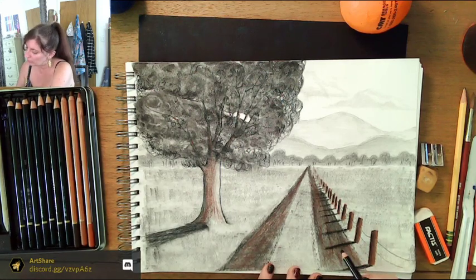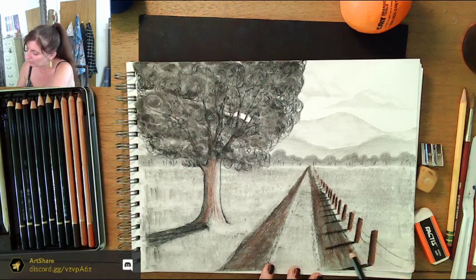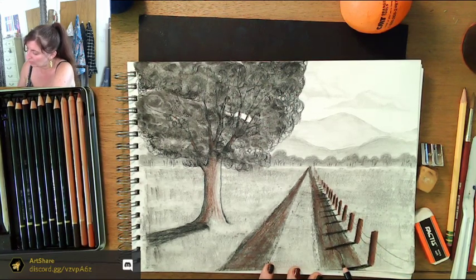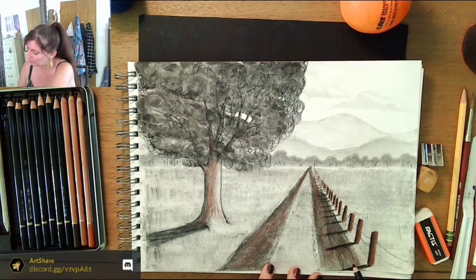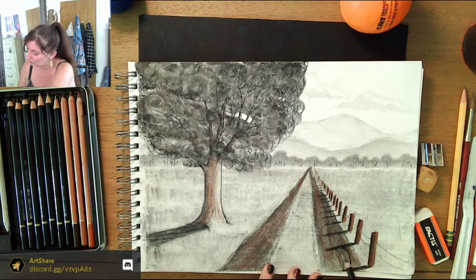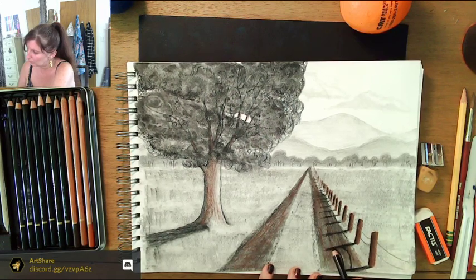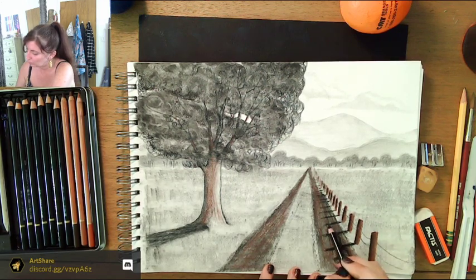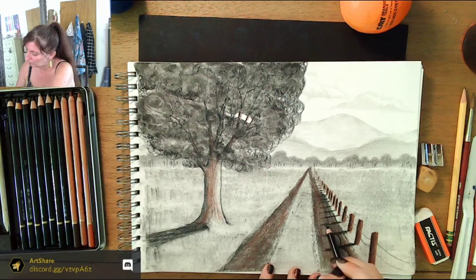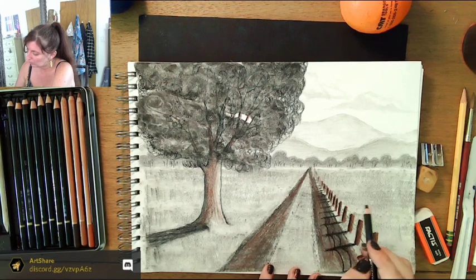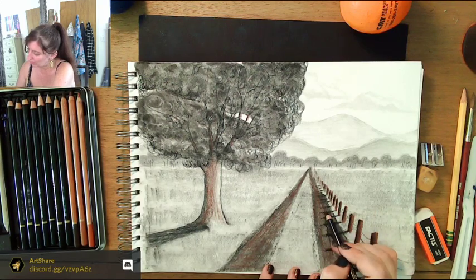All right, and then we need to copy these little lines here. They're going to go the opposite way. They are going to look like they're getting closer together as they go back in space.